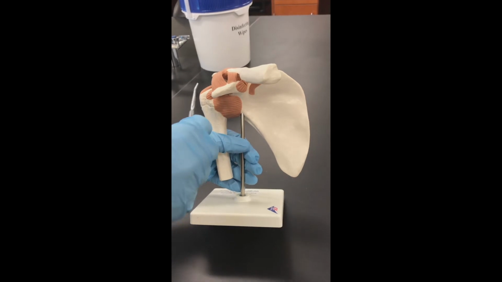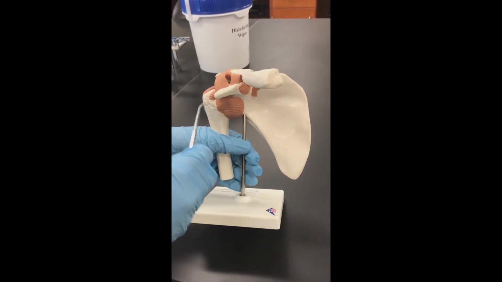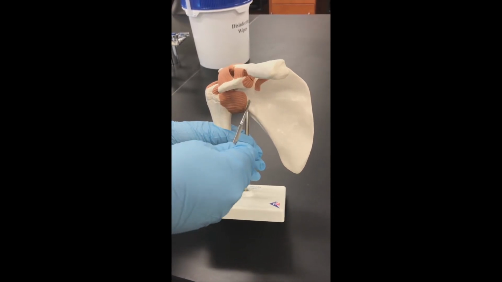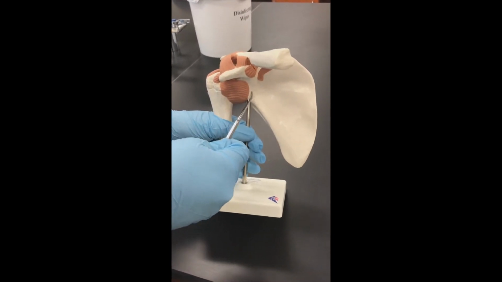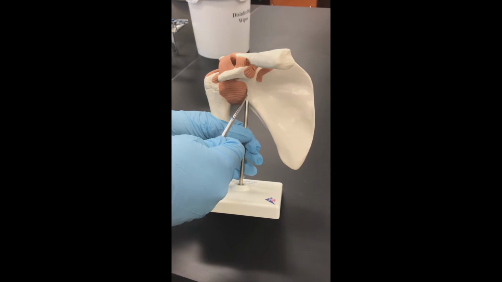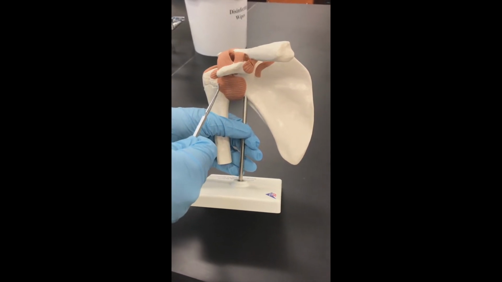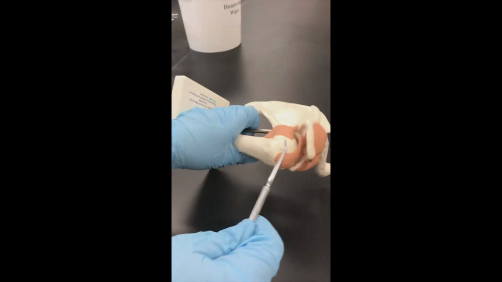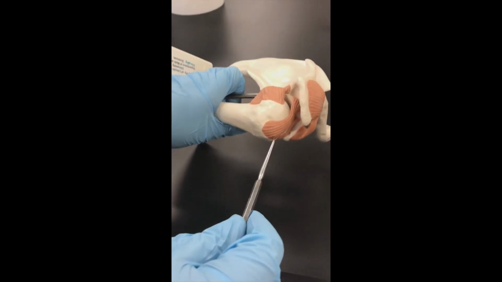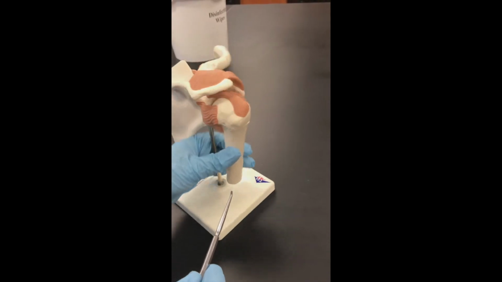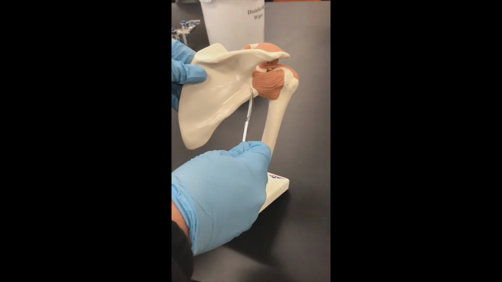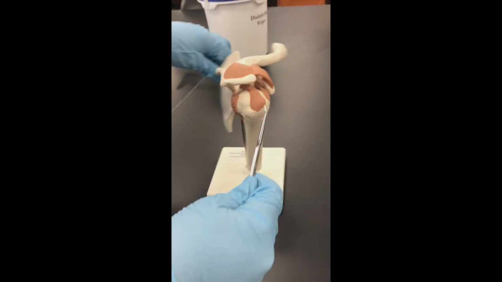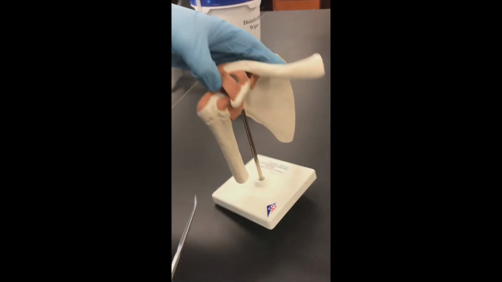Lastly, what's holding the humerus and the scapula together, in addition to your rotator cuff muscles, is going to be your glenohumeral ligament. So going from the glenoid cavity on the scapula to the humerus by this greater or lesser tubercle here, you see an attachment here, and also from the back side of the glenoid cavity to the humerus. So all of those together are your glenohumeral ligaments.